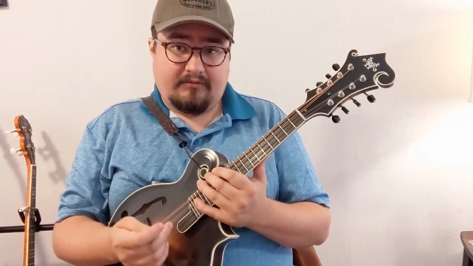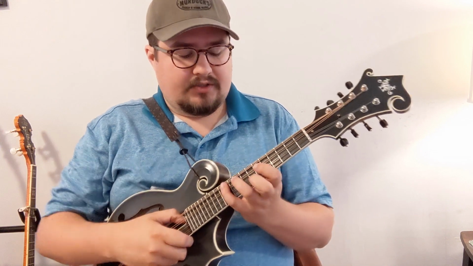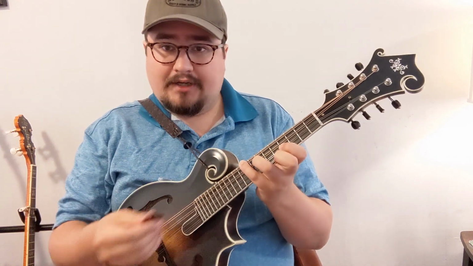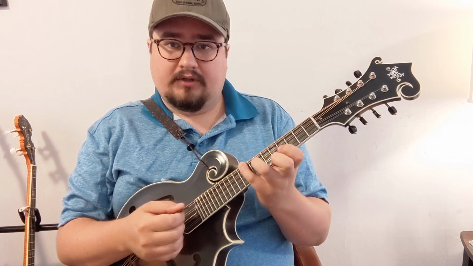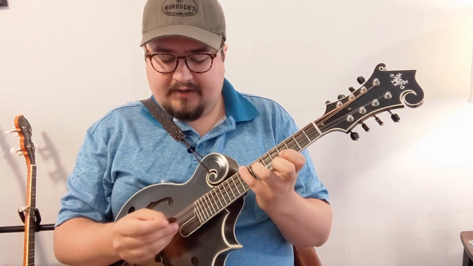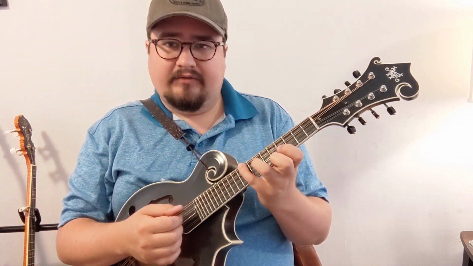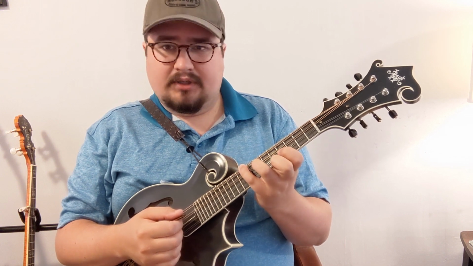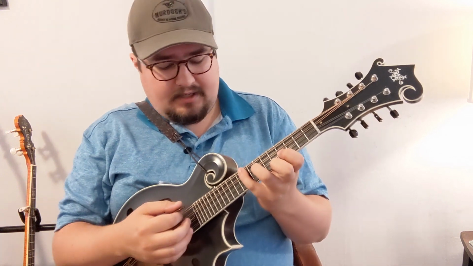Probably the most straightforward is just to build up your grasp of music theory to where you know what notes are in each chord and how each chord fits into each key. So, for example, the chord progression that I was just playing over is a fairly standard one. You hear it in a lot of fiddle tunes, bluegrass numbers, country songs, all sorts of things.